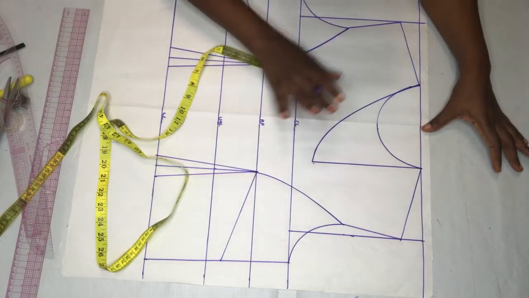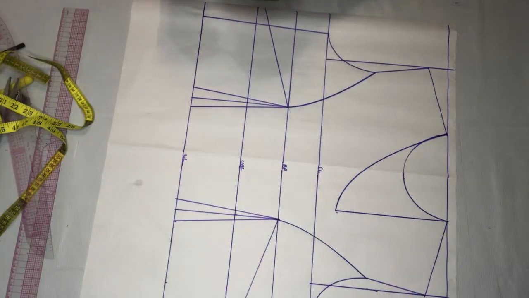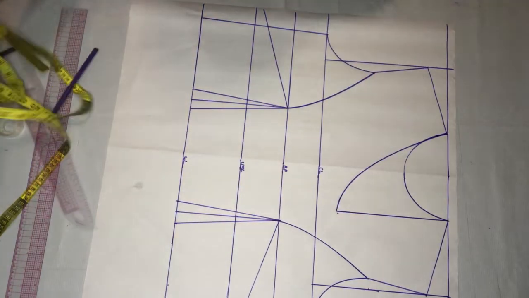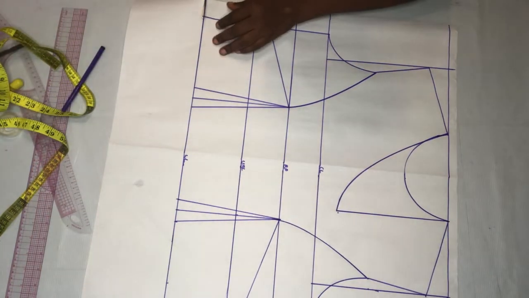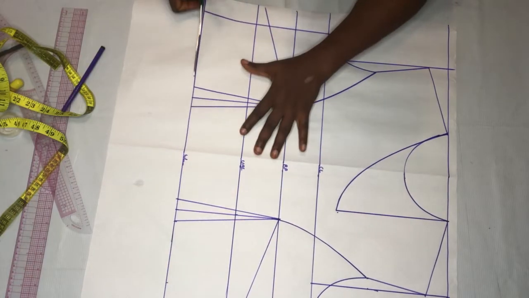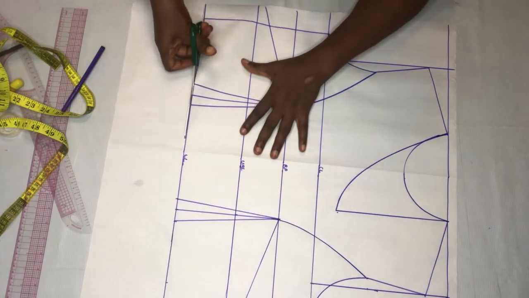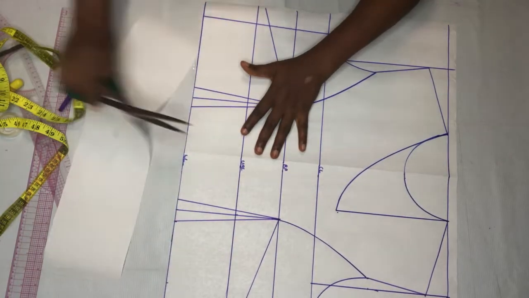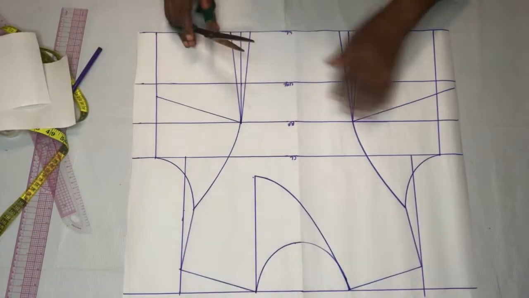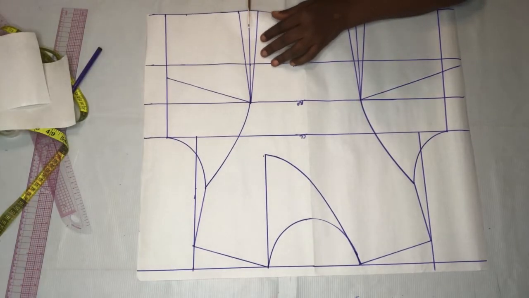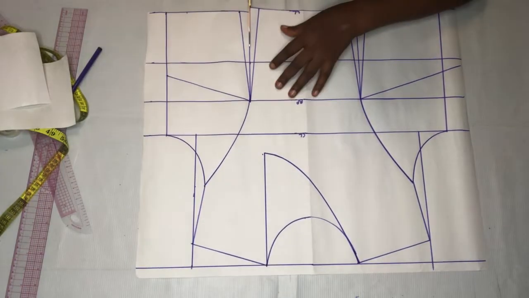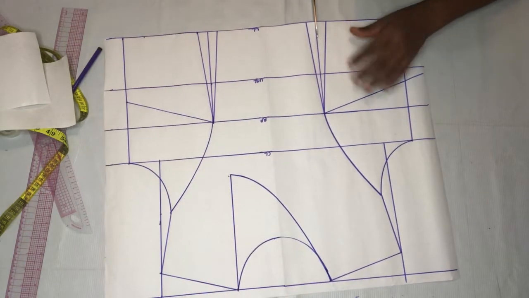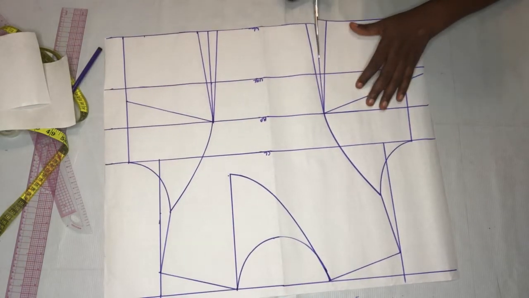So once I've done that, the next thing I'll go ahead and do, I'll open up the midpoint of my waist dart so that I can close my bust dart. The next thing I'll go ahead and do, I'll cut the excesses I have on my pattern paper and my waistline. And I'll go ahead and slash open the midpoint of my waist dart. That's the center point of my waist dart. Can you see? That's my center line.